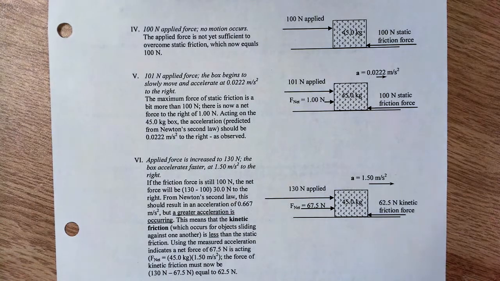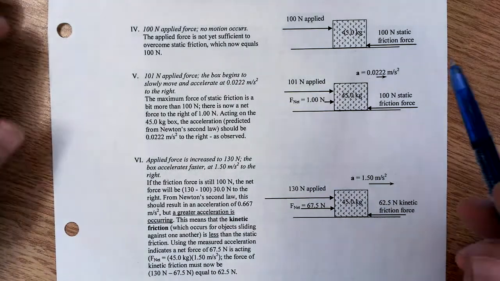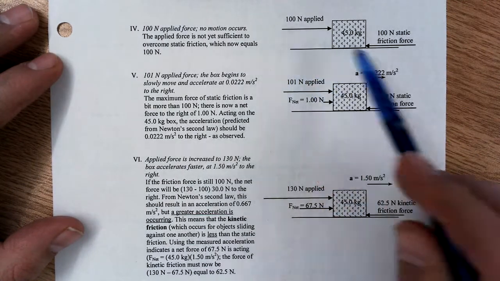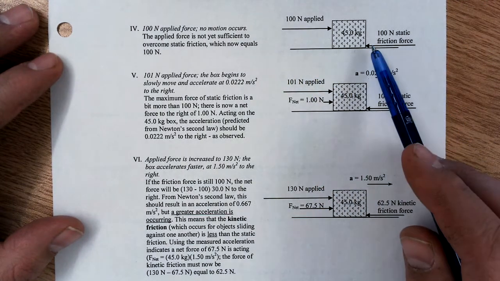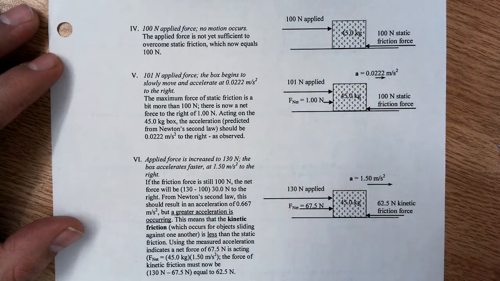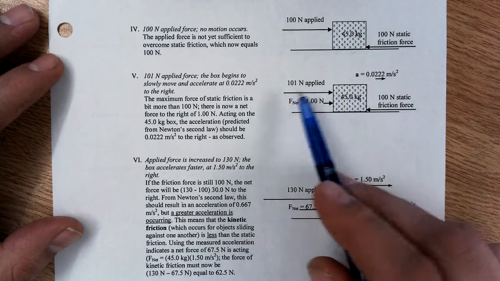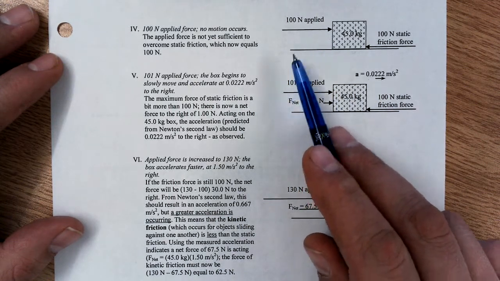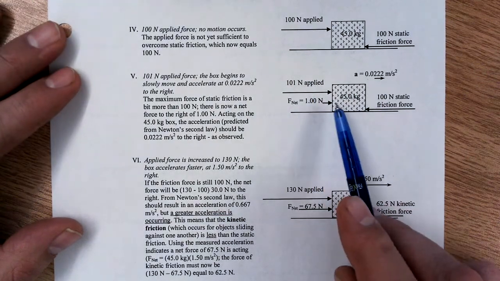So this is now page 17. Again, increasing the amount applied, so 100 newtons. There's still 100 newtons pushing back. This box is still not moving. We have equal forces. But here we have 101 newtons, just above 100, and all of a sudden the box starts moving.